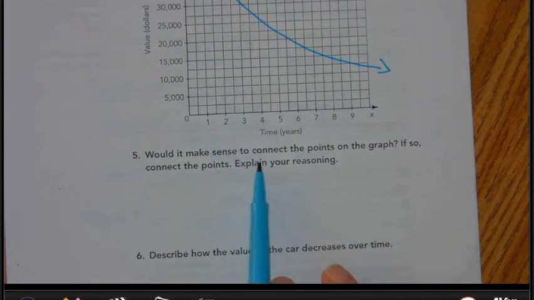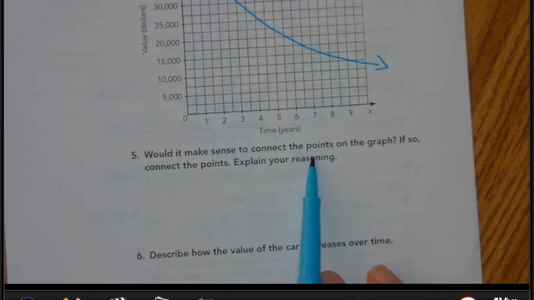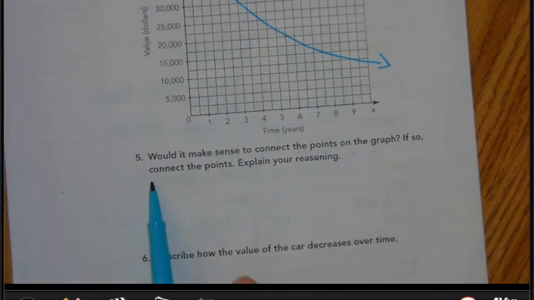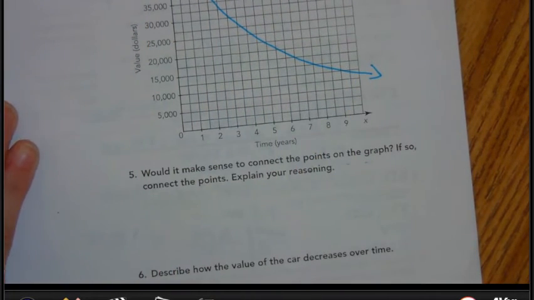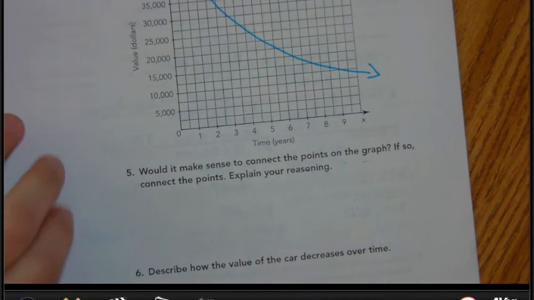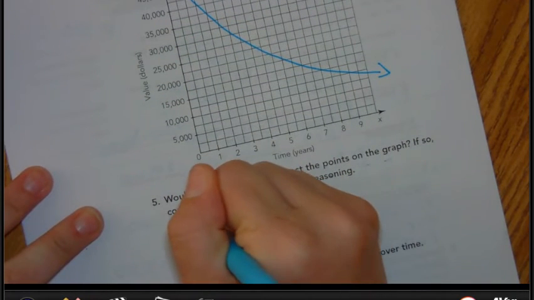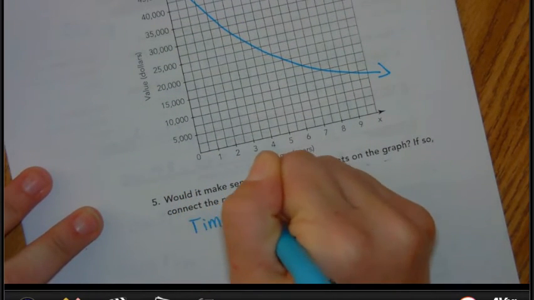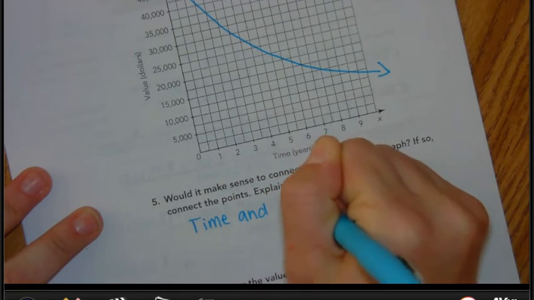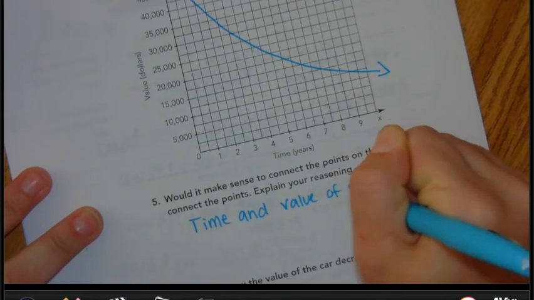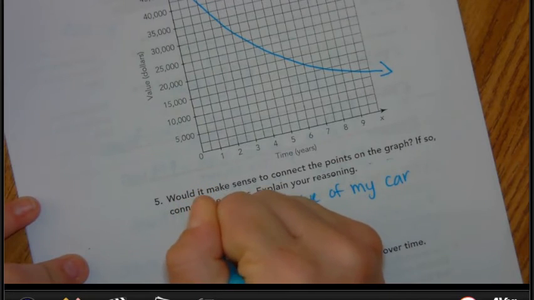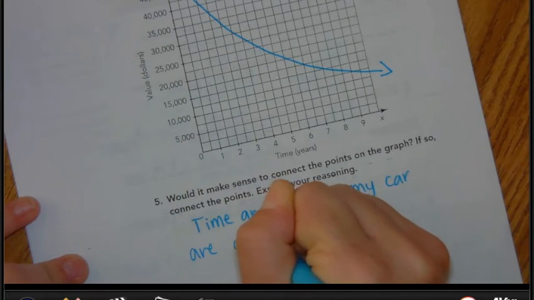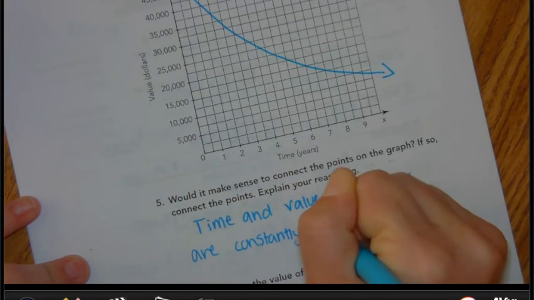It says, would it make sense to connect the points on the graph? If so, connect the points and explain your reasoning. So I have connected the points and drawn a line here. The reason why it makes sense is because time and value of my car are constantly changing.